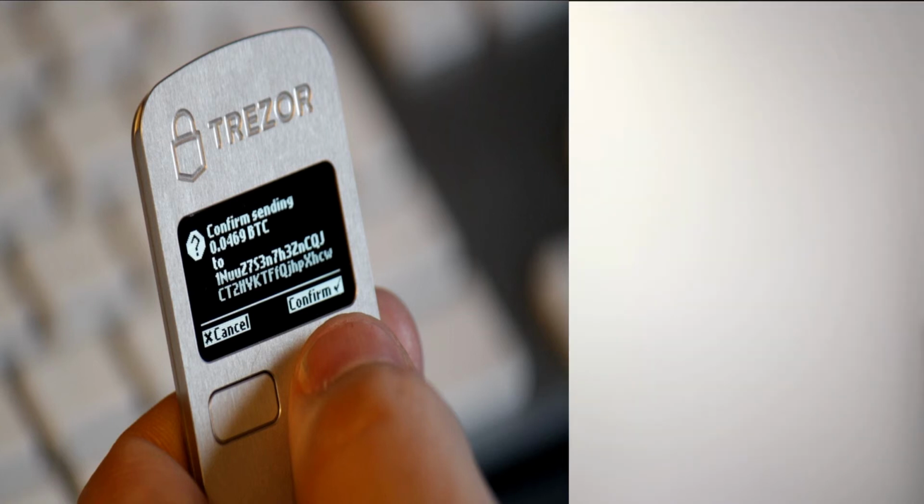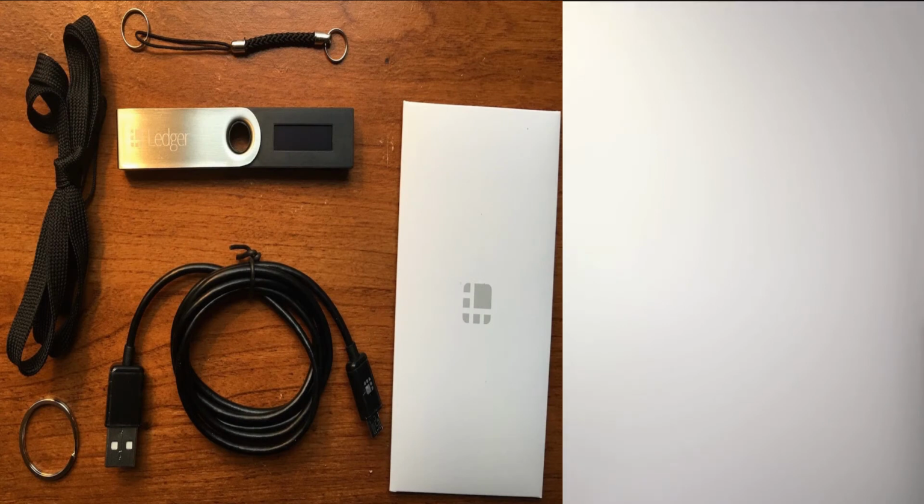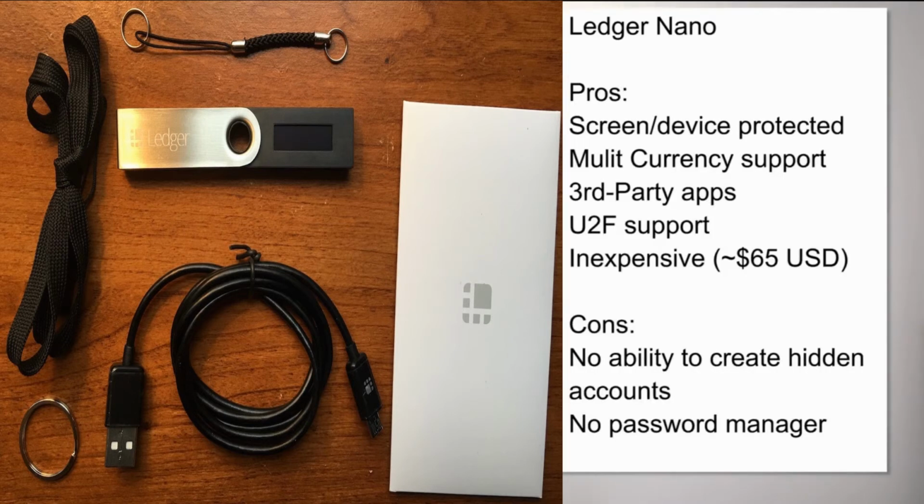The second is the Ledger Nano S, which I prefer a little bit more just because I'm biased and I prefer more because I like the experience more. I think the technology between the Ledger and the Trezor is pretty much the same, but I prefer the experience of the Ledger as opposed to the Trezor. So the Ledger has amazing feel to it. It's multi-currency support. It has third-party apps that you can remove from the device. It has U2F support, and it's quite cheap, to tell you the truth. It's only about 65 US compared to the other hard wallets.